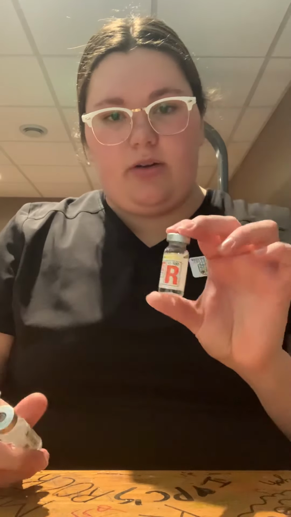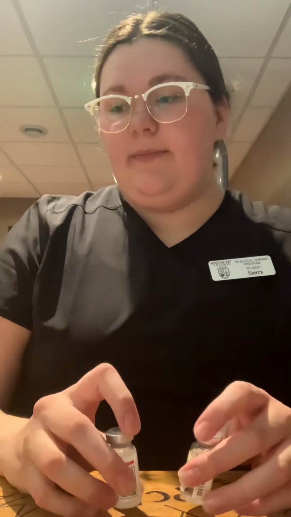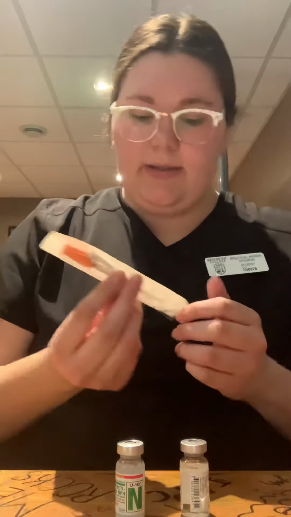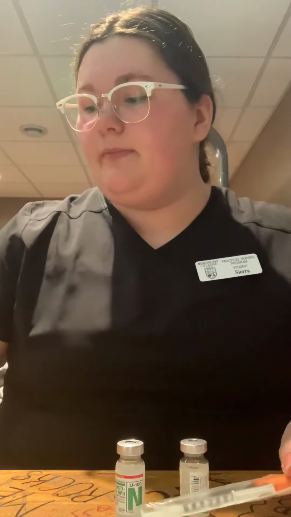So when preparing insulin, you want to make sure you have the right stuff. For this one, we're going to be doing Humulin R and Humulin N. You're going to be needing your insulin needle, alcohol swabs, and then I'll be injecting into an orange.